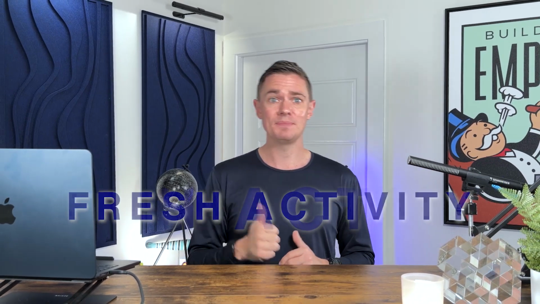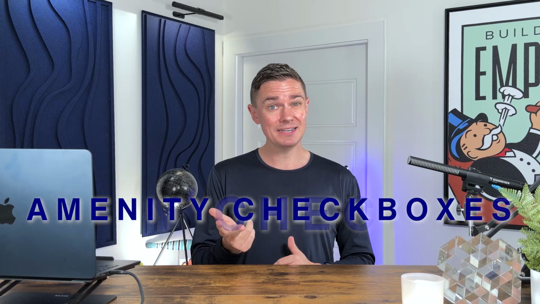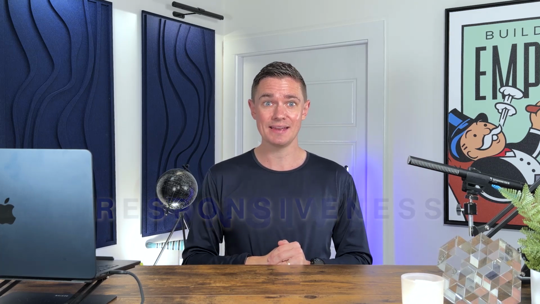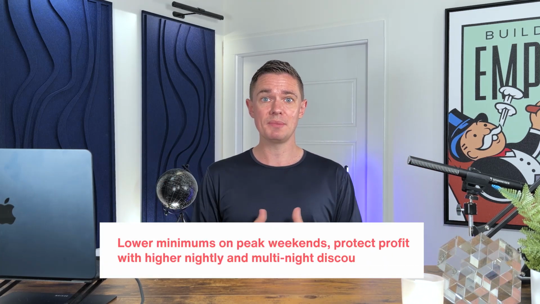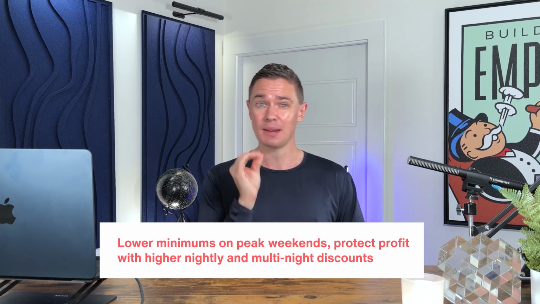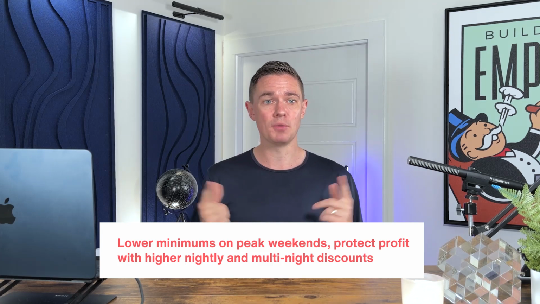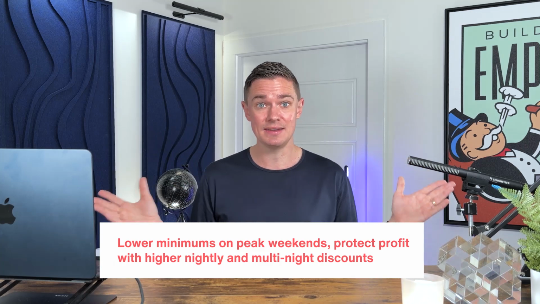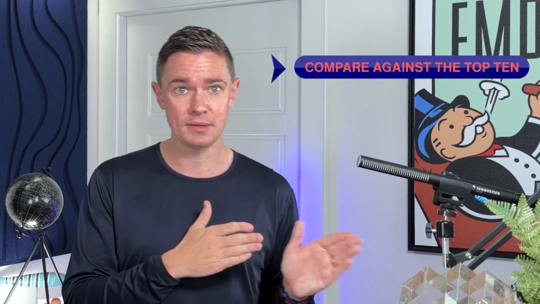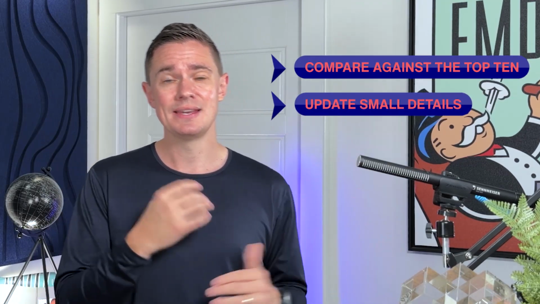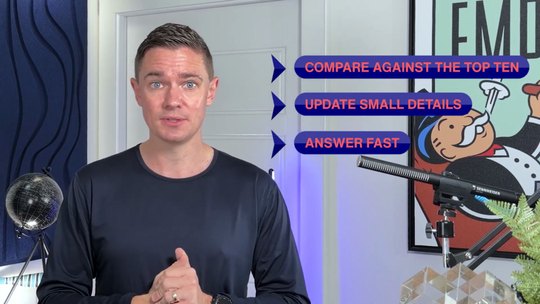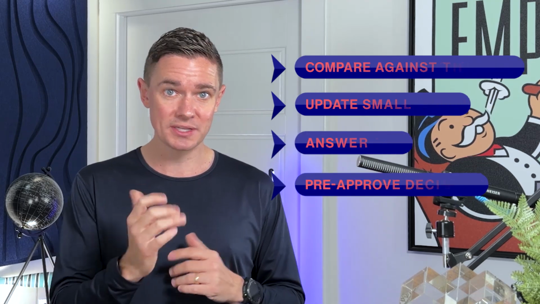So, fresh activity, correct categories, amenity checkboxes, your responsiveness to the guest, and possibly Superhost, but more importantly, a Guest Favorite badge is going to help you the most. You're gonna lower your minimums on peak weekends to protect profit with higher nightly and multi-night discounts, or what we call length of stay discounts. Weekly, you wanna compare yourself against the top 10 in the market. You wanna update small details. You wanna answer fast, within 2 minutes or less. Pre-approve decisively, and then screen your guests using a tool called AutoHost.